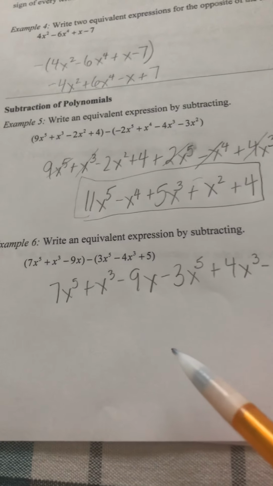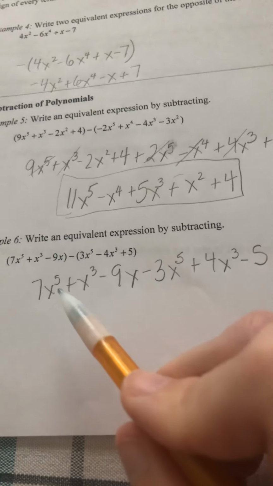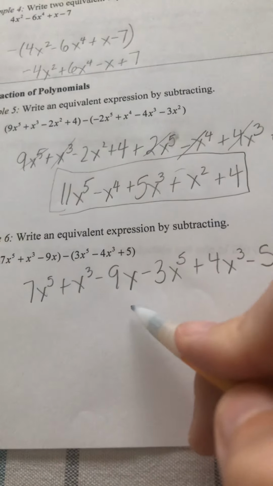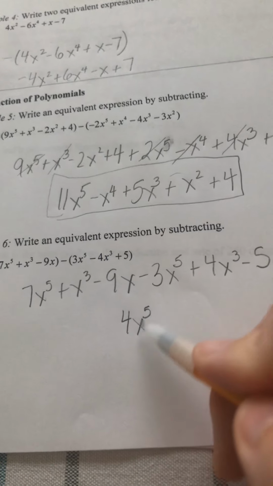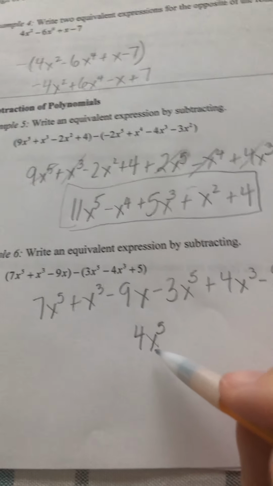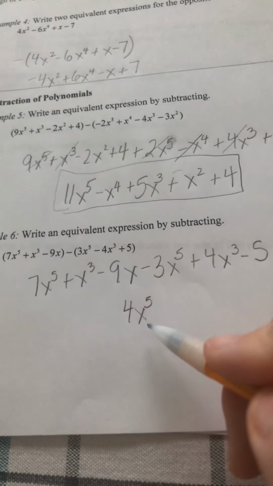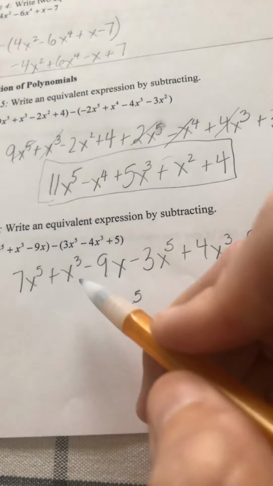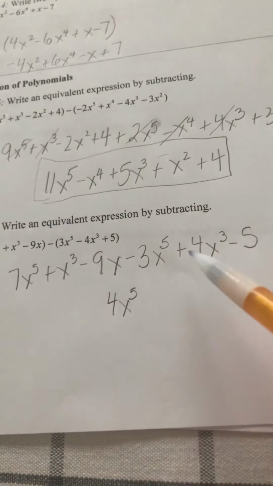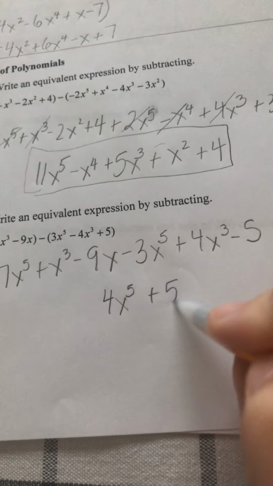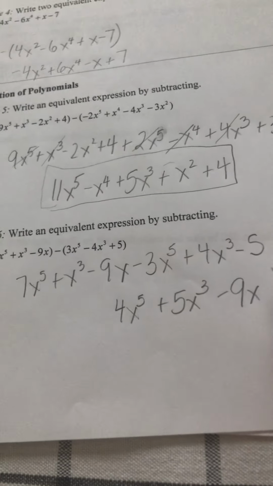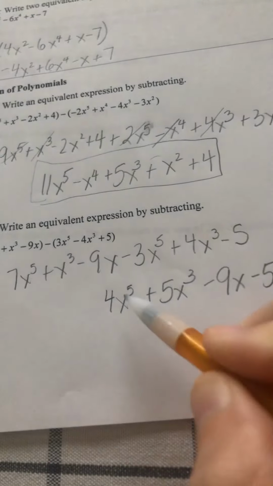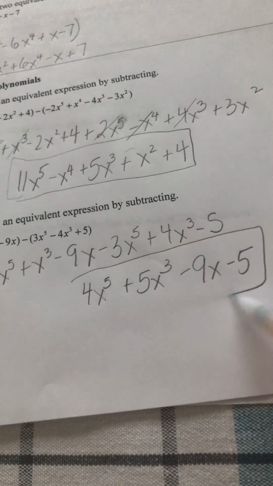So now combine your like terms. You have two things that are to the fifth, 7x to the fifth and negative 3x to the fifth. It's 4x to the fifth. Notice the variable piece with the exponent does not change when you're adding and subtracting. You have something to the third, x to the third and 4x to the third, so that's 5x to the third, minus 9x, minus 5. That's your final answer.